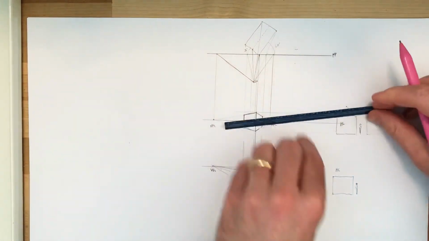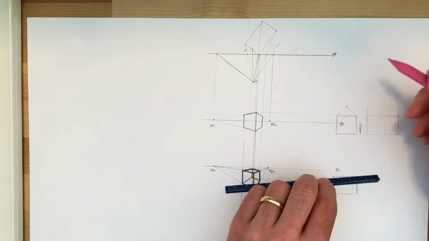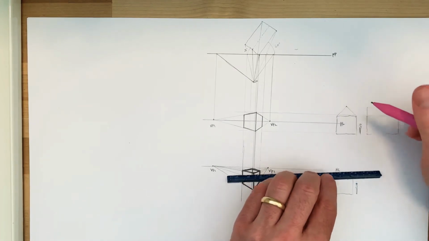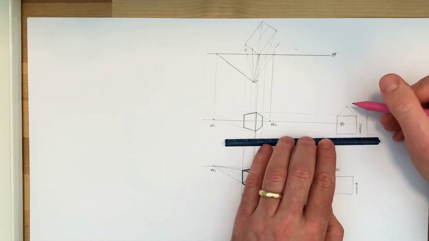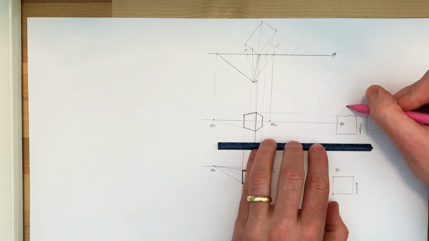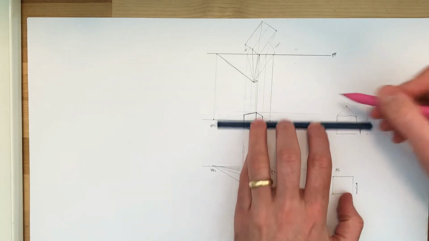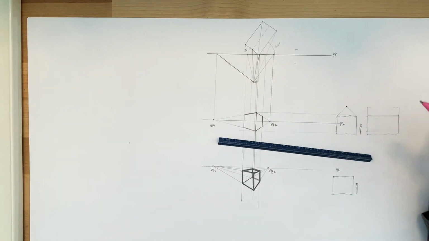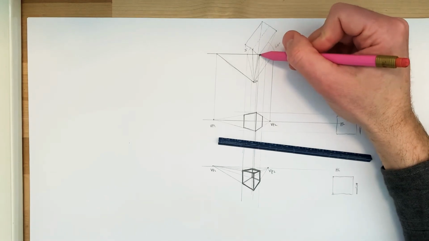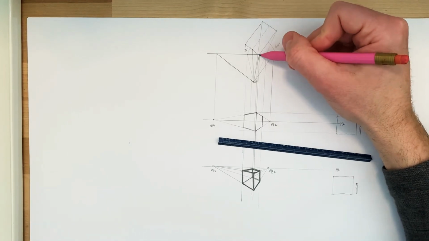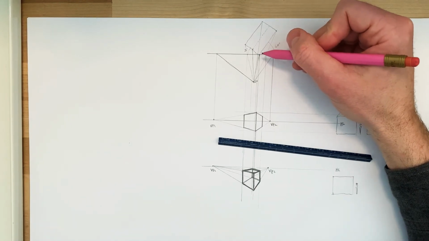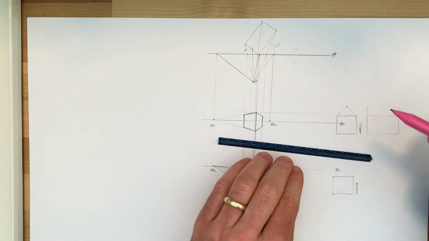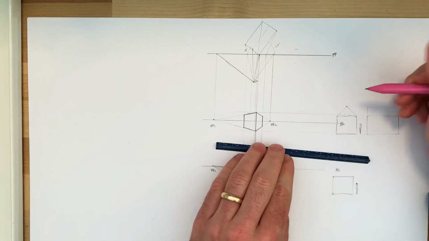This is a big question. Can we take this gable point and translate it right over here and place it on here? The answer is actually no. And the reason is it's not touching the picture plane, if you recall. So how in the world are we going to do that?